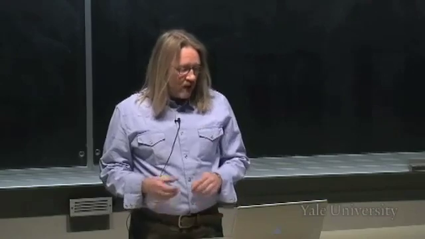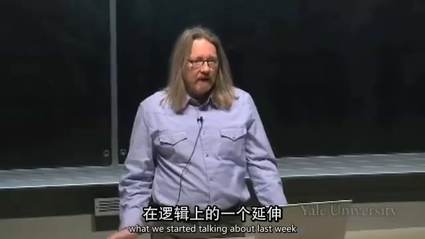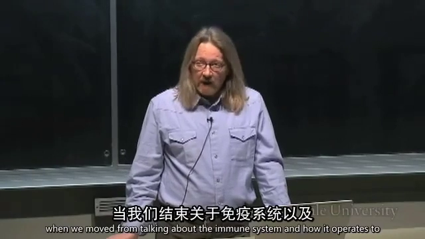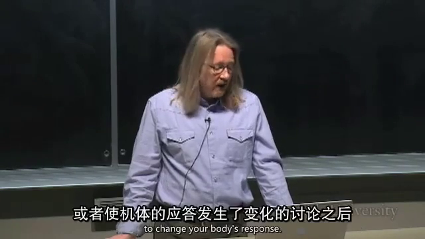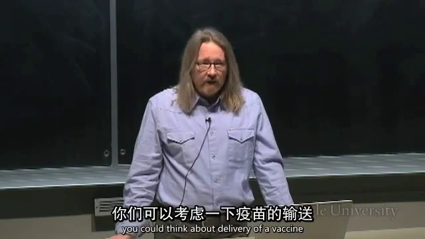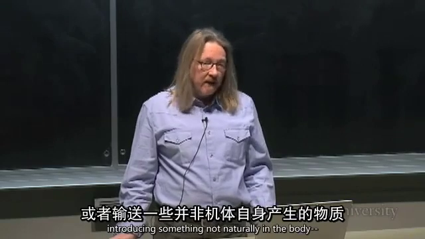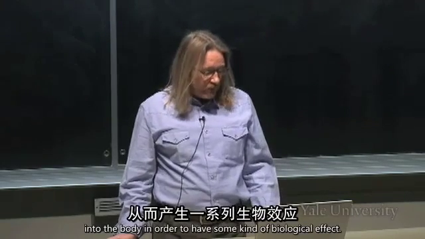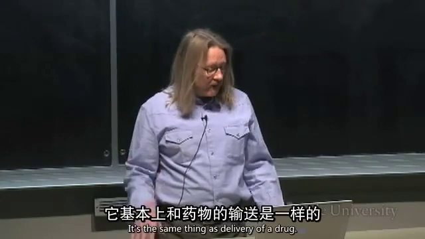So this is really a logical extension of what we started talking about last week when we moved from talking about the immune system and how it operates to administration, intentionally, of vaccines to alter the immune system or to change your body's response. And in some senses, you could think about delivery of a vaccine like delivery of a drug. We're introducing something not naturally in the body into the body in order to have some kind of biological effect. So it's the same thing as delivery of a drug.